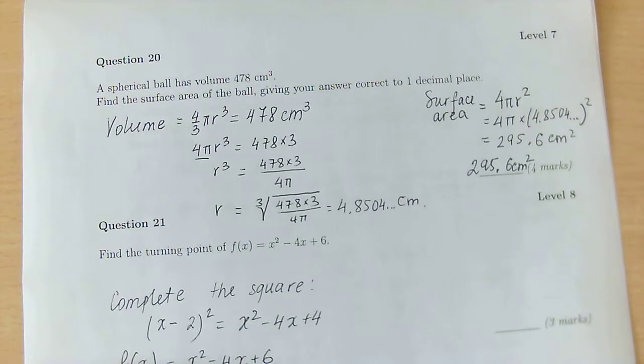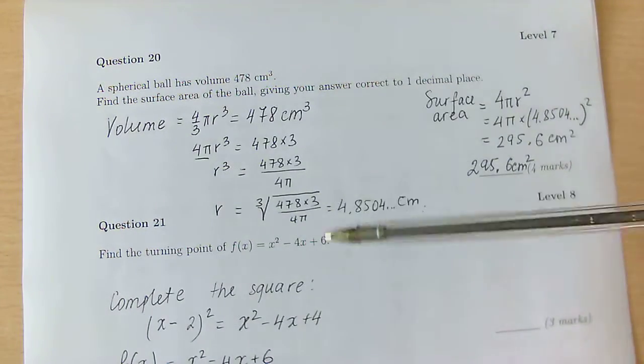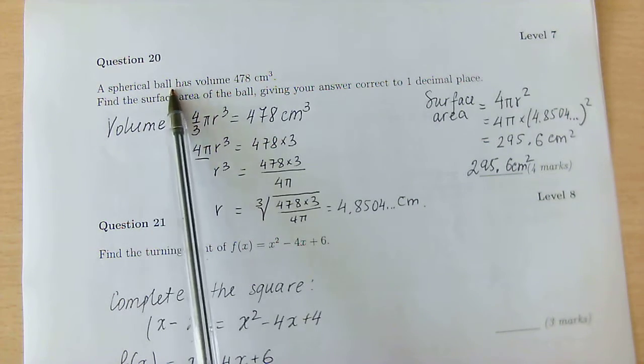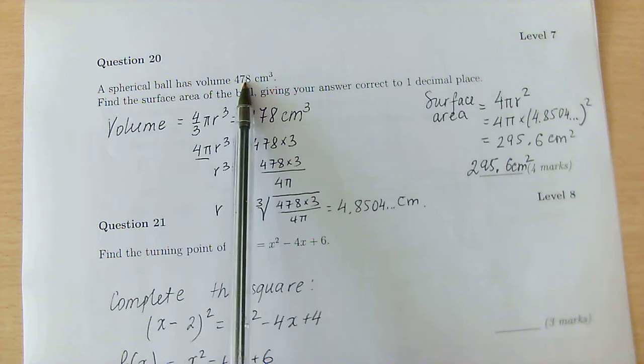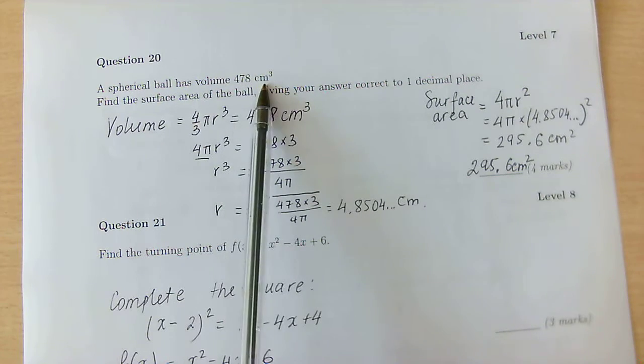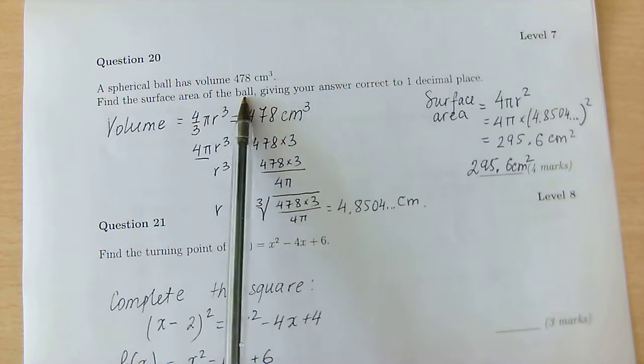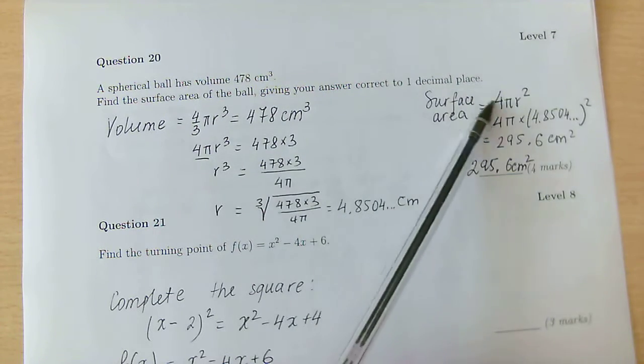Okay, this video explains questions 20 and 21. In question 20, we've been given a spherical ball that has volume 478 cubic centimeters. We need to find the surface area of the ball, giving your answer correct to 1 dp.